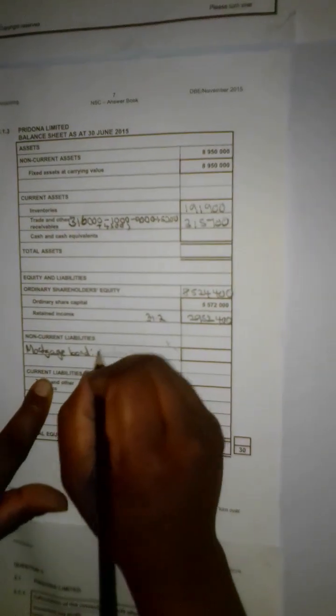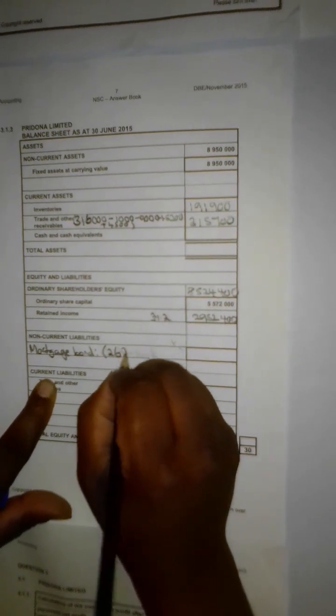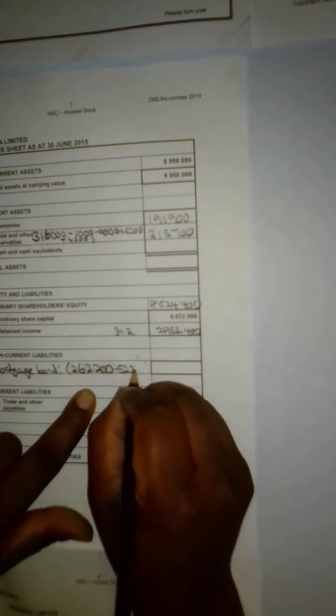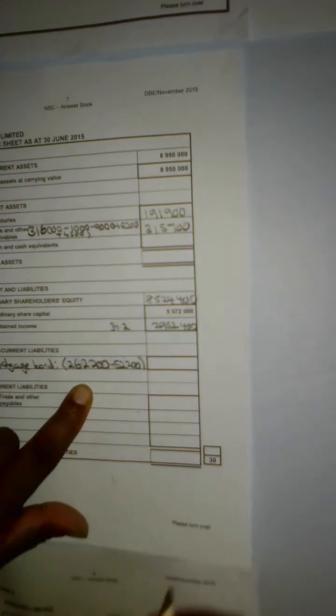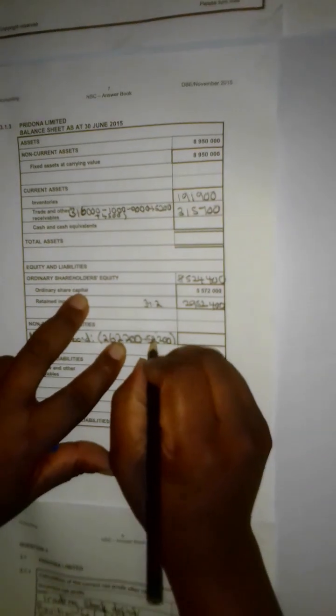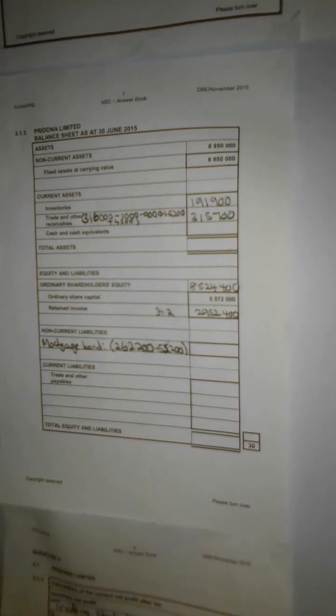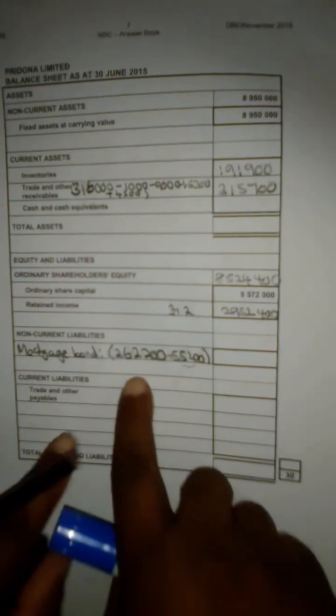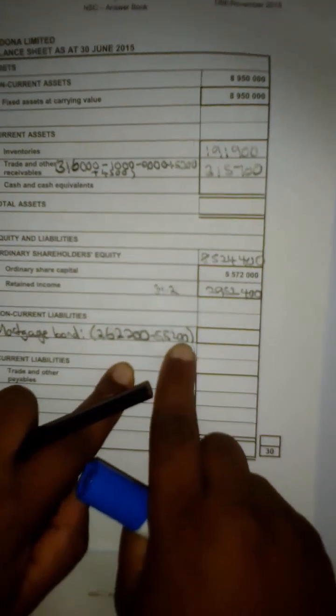The mortgage bond, or the mortgage loan: we now indicate 262,200 minus 52,200, which is the current portion of the loan. We are going to remain with 55,200 here. I was saying the mortgage bond is supposed to be 262,200 minus 55,200.